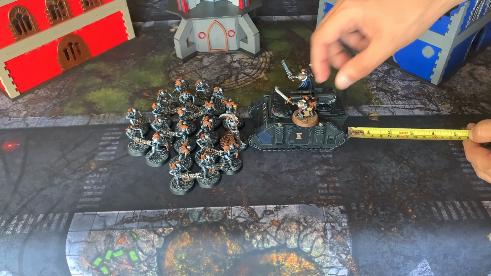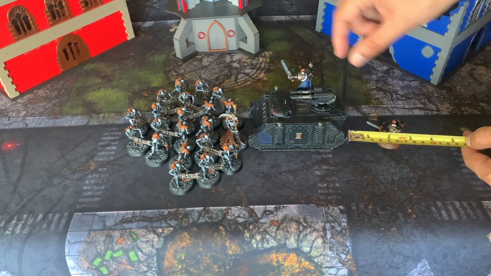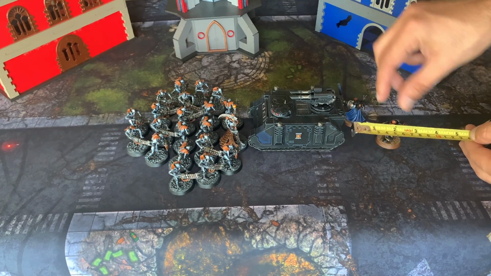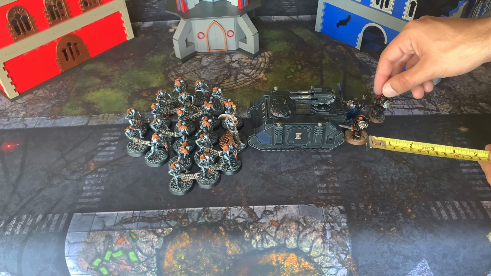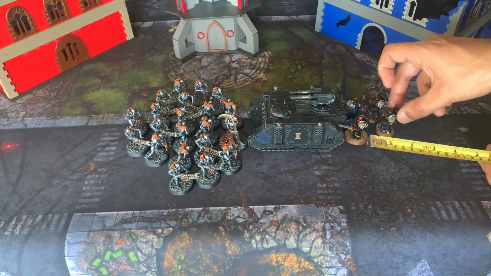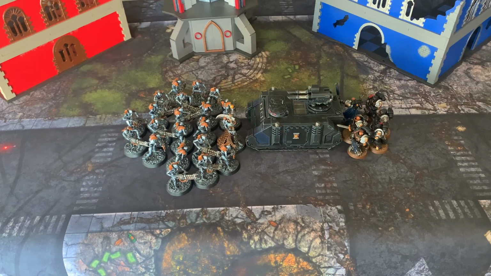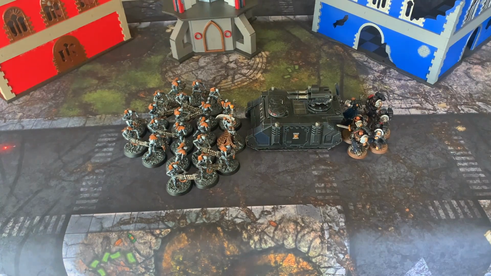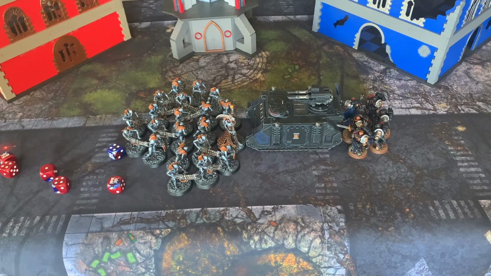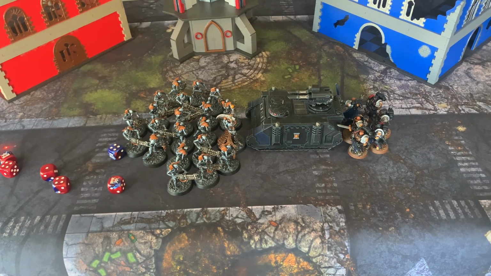So the way that you go about handling this is that you start off by measuring 3 inches away from the transport to get your guys out effectively from that transport, and they have to be outside of engagement range as well. So we are going to be popping them just at around the back here. There are 6 guys in the unit, and so we're going to roll 6 dice, and now for each 1 we get, we will suffer 1 mortal wound to the unit.